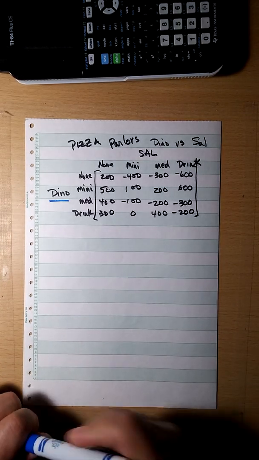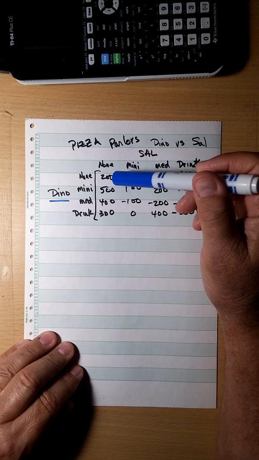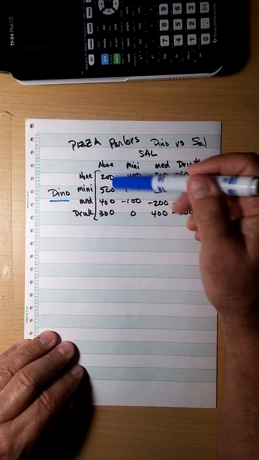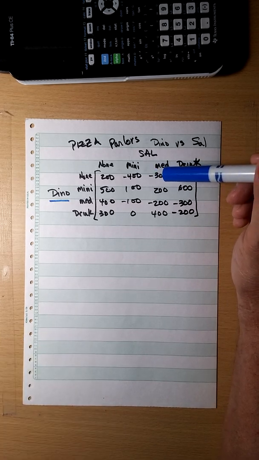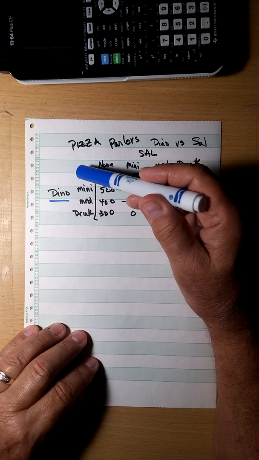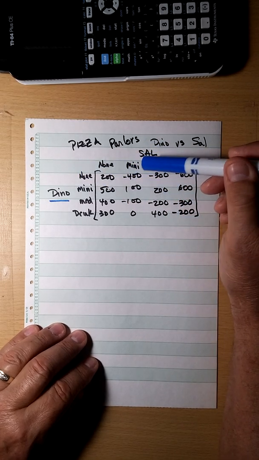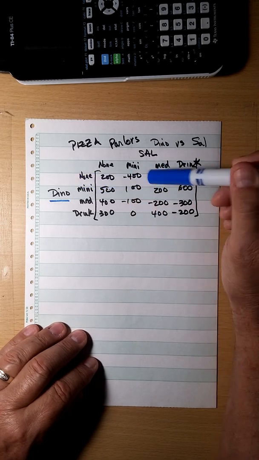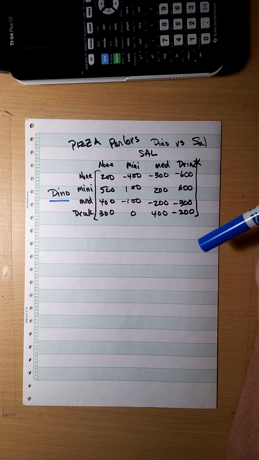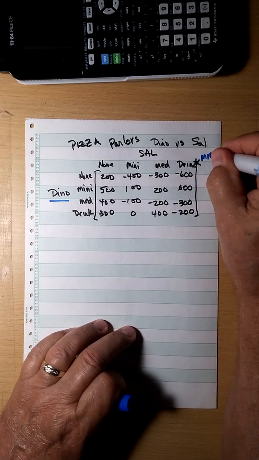So positive means that if Dino had no sale at all, and Sal had no sale at all, then Dino would sell 200 more, I guess. If Dino had no sales and Sal had a mini pizza sale, then Dino would be 400 less than Sal, etc., etc. If we use our method here, look for the mins.